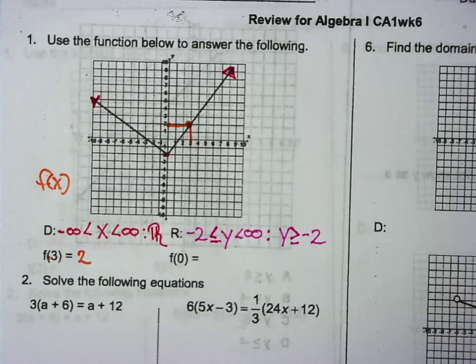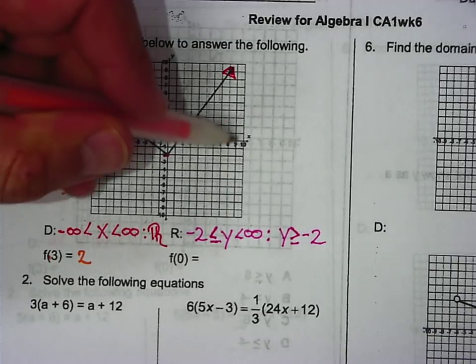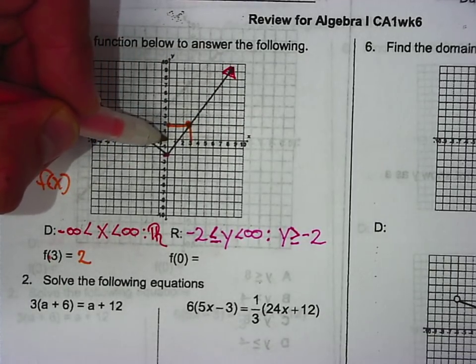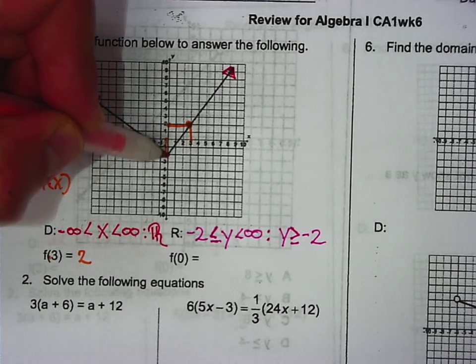Now I need to find the function value when x is equal to 0. So I go to my x-axis to where it's 0, which is the origin, and I make contact with my function, which is down here at -2.